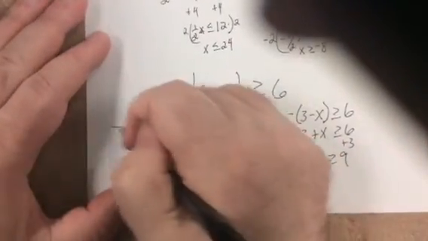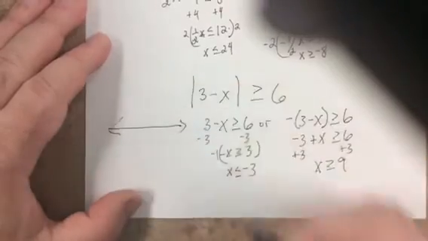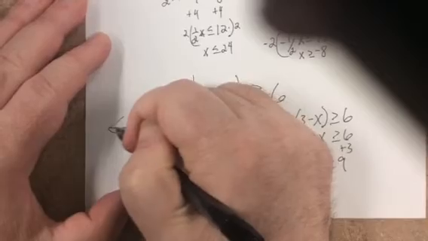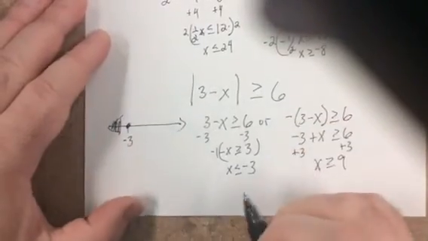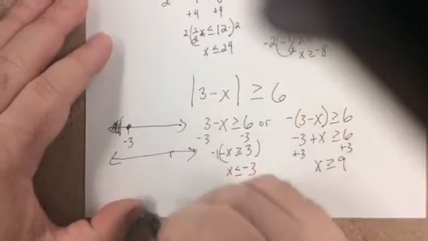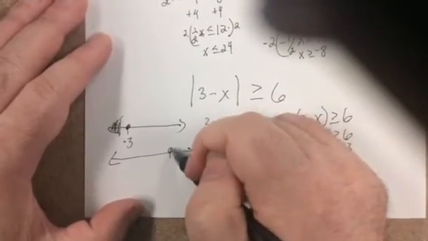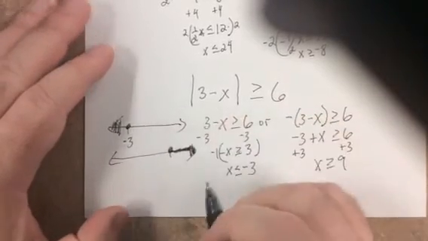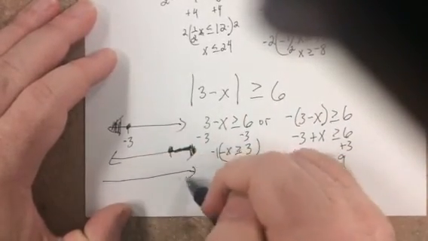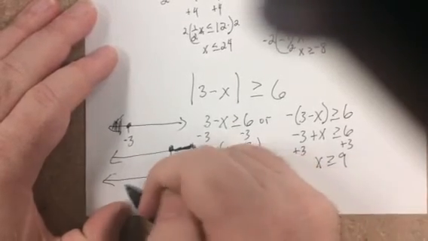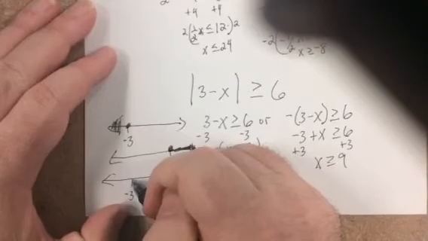So let's see. I like to do all the graphs. So here's less than negative 3, solid dot. Here is greater than or equal to 9. Yeah, it's greater than or equal to 9. Thought I messed that up, but I didn't. So, the final graph, if it's an or, it's wherever there's shading. So bring it on down.